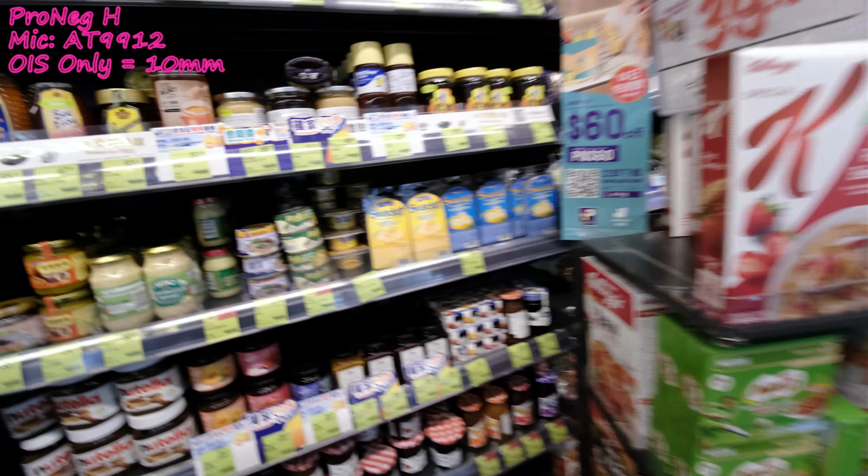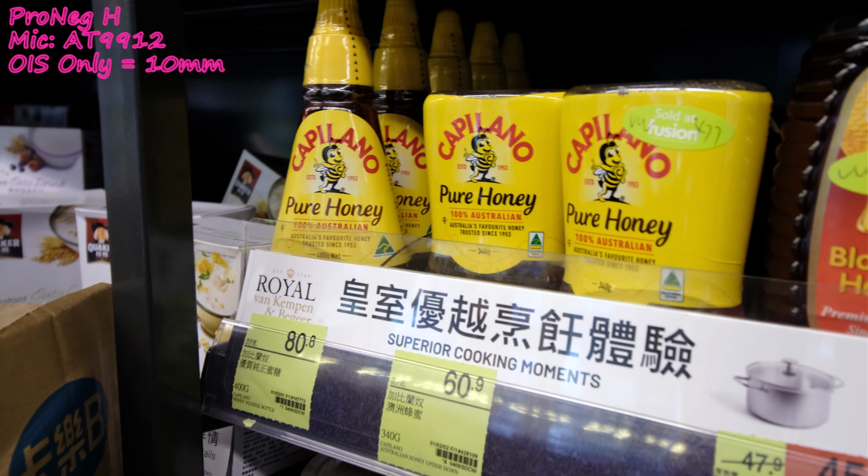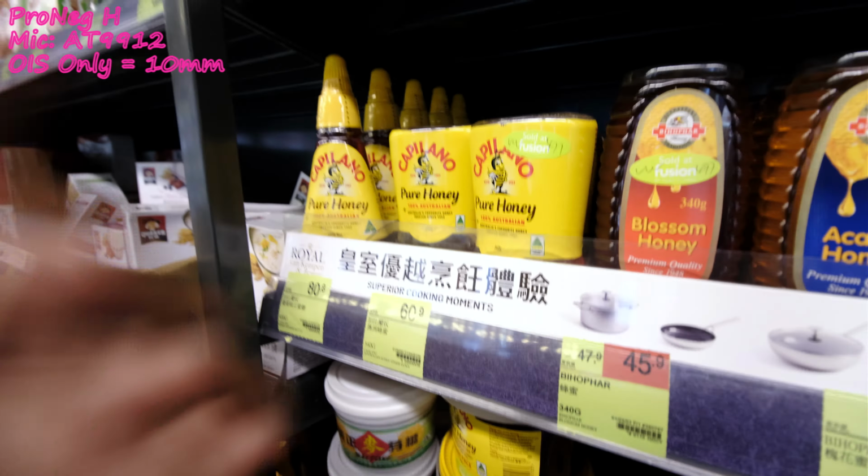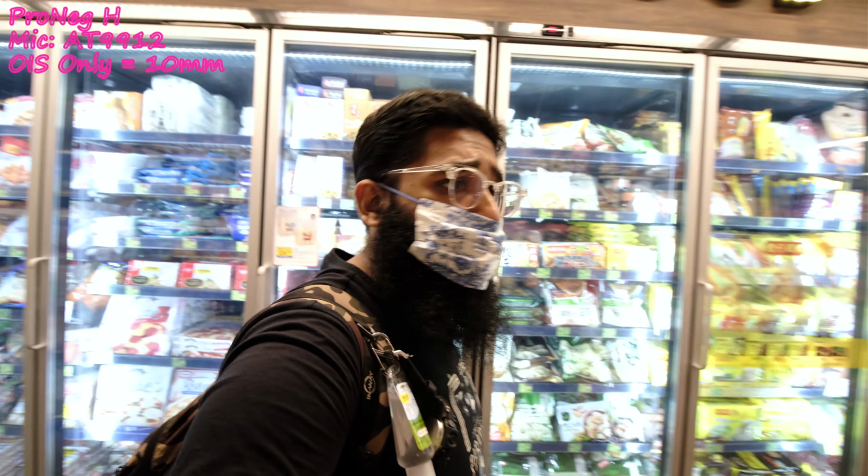For example, this is the 10 millimeter and 18 millimeter. For example, you're using 18 to 55 on the Fujifilm. This is the field of view you're going to get at 10 millimeter. So, yeah. So now let's switch back to me. Pro neck high.